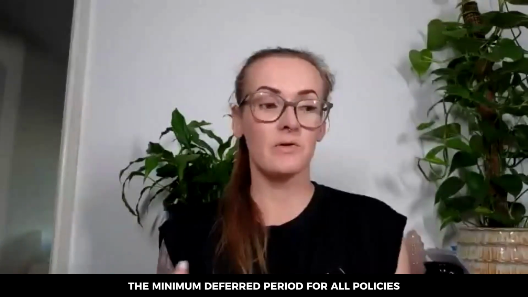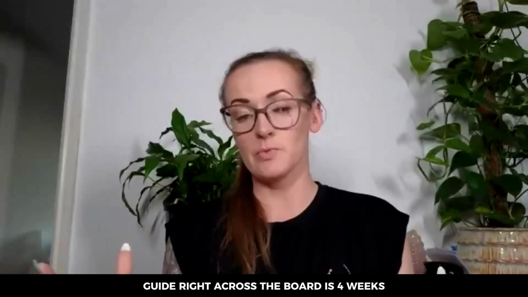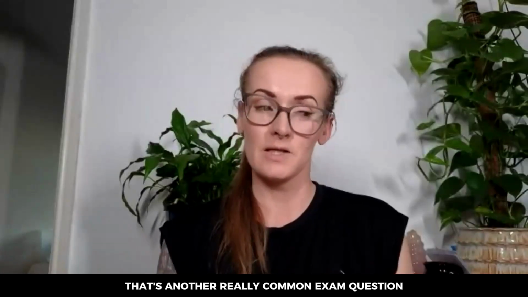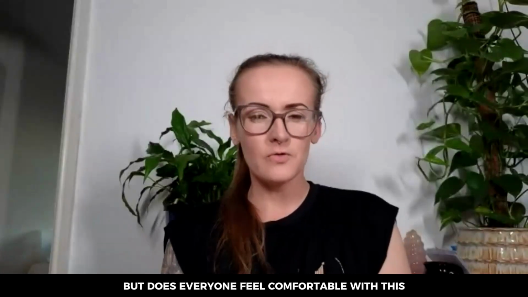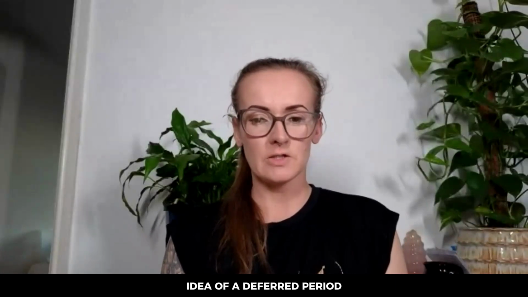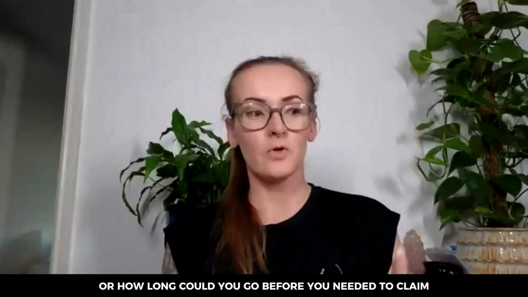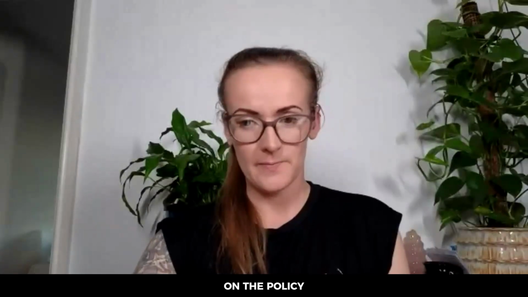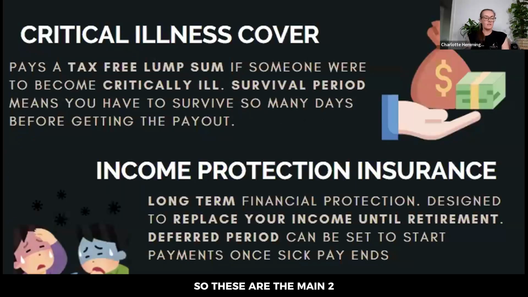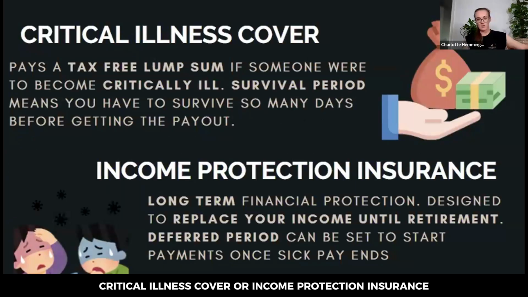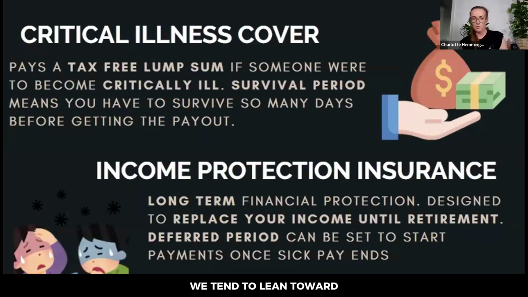The minimum deferred period for all policies, guys, right across the board is 4 weeks. That's another really common exam question. But does everyone feel comfortable with this idea of a deferred period, or how long could you go before you needed to claim on the policy? So these are the main two, critical illness cover or income protection insurance. With most of the CeMAP 3 case studies that I've seen, we tend to lean more towards income protection insurance.